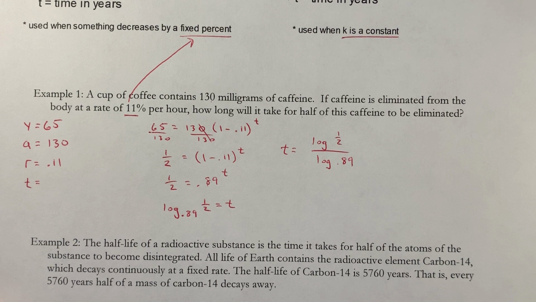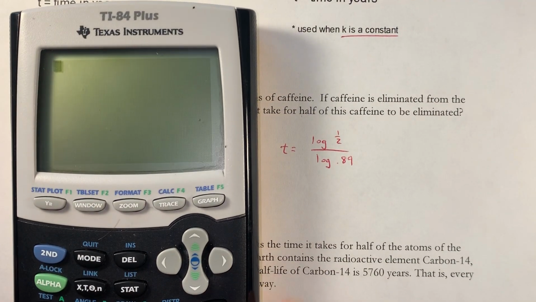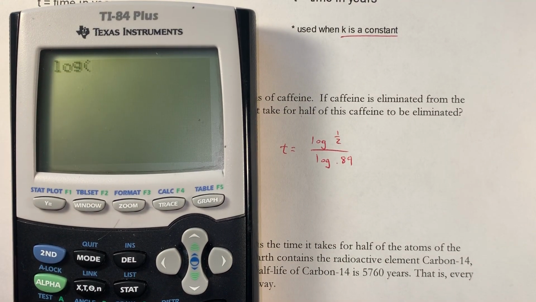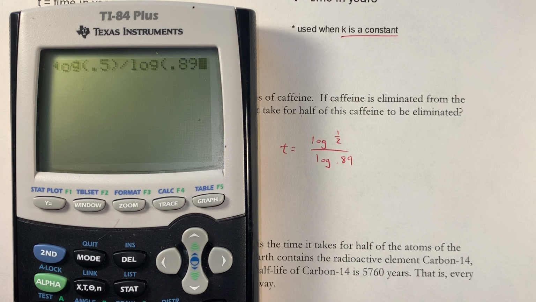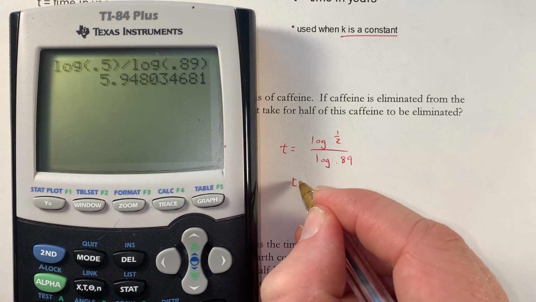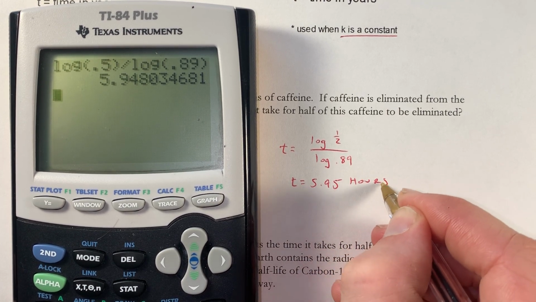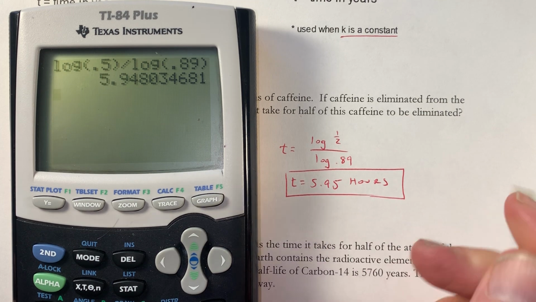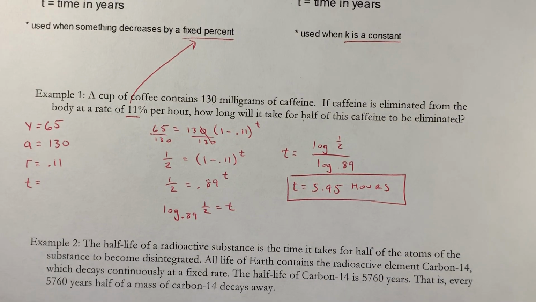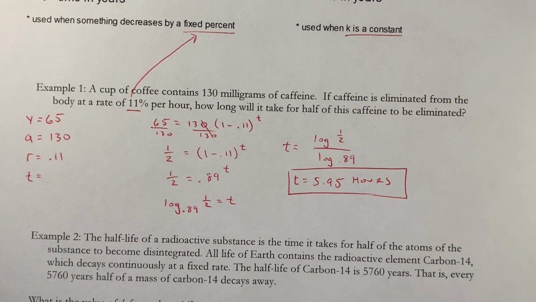I'm ready to put that in my calculator. Log 0.5 divided by log 0.89 is 5.95, and that's in hours. So in 5.95 hours, half the caffeine will be eliminated from the body.